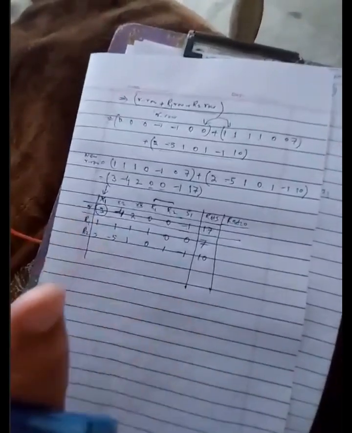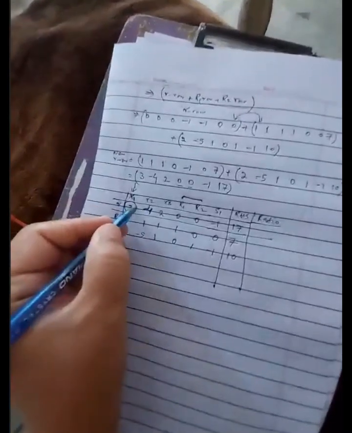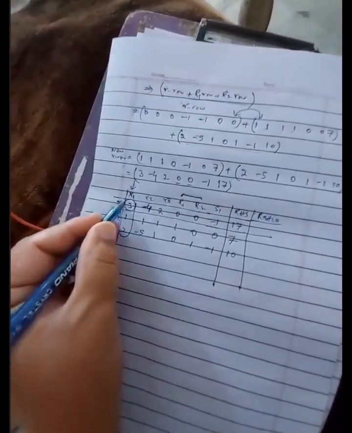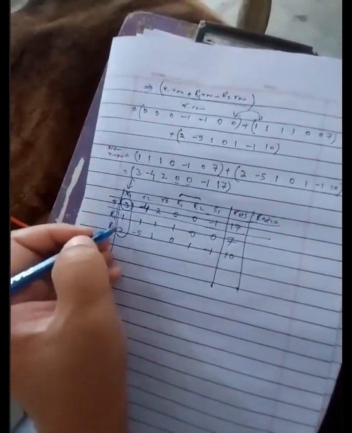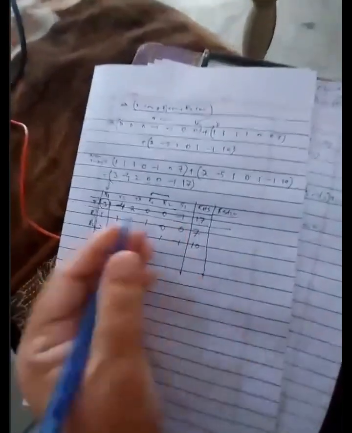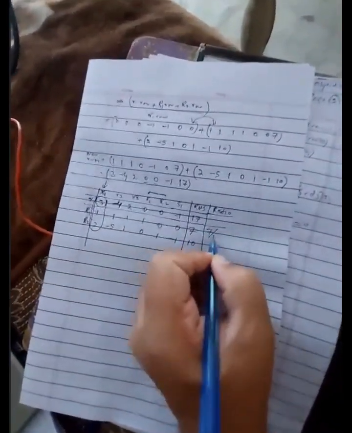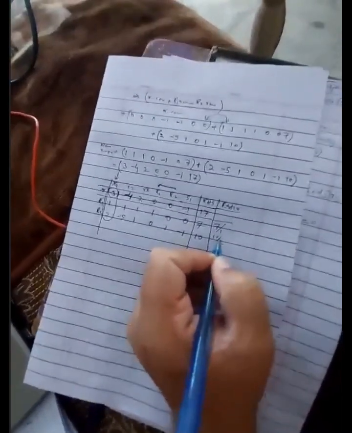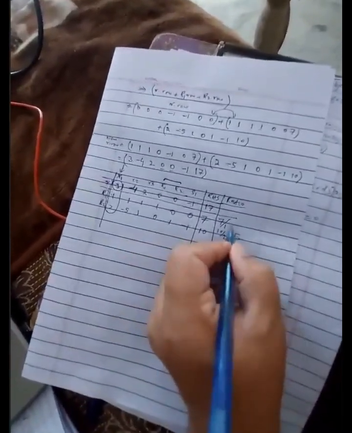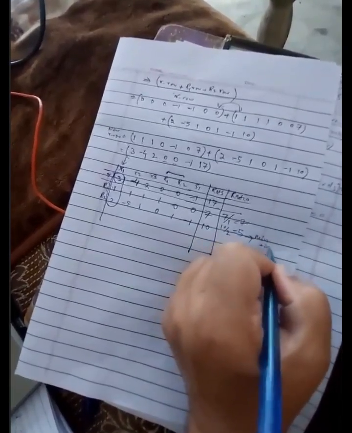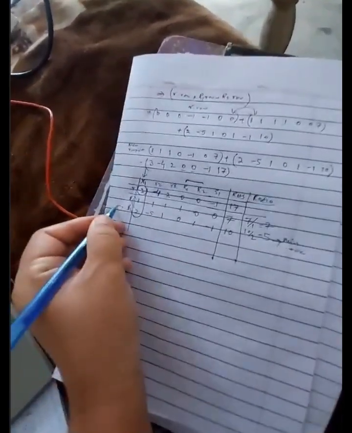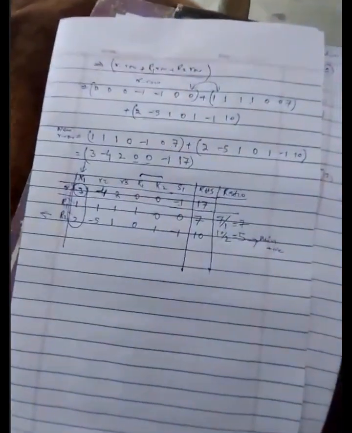And here now we will find the ratios for it. We identified the pivot column. This is the pivot column with coefficients 3, 1 and 2. Now we will find the ratios: 7 by 1 and 10 by 2. So 5 is the minimum positive, so R2 will leave the system.